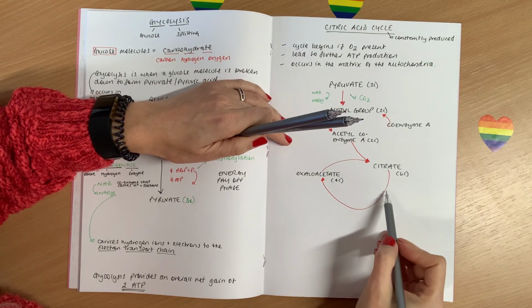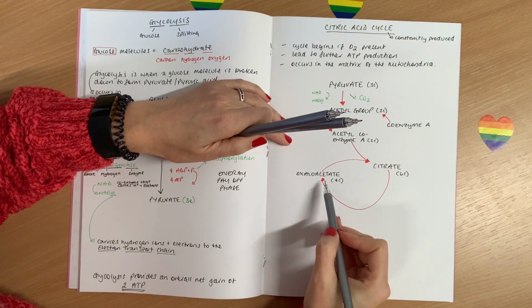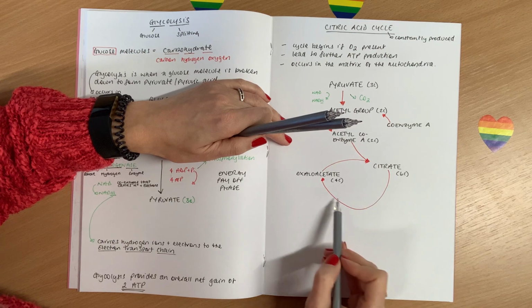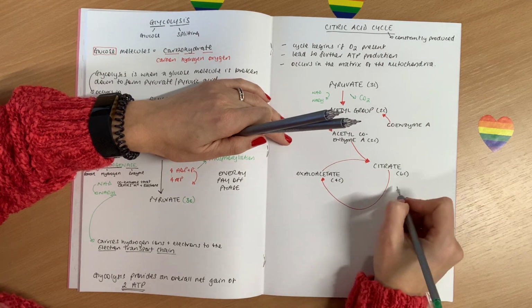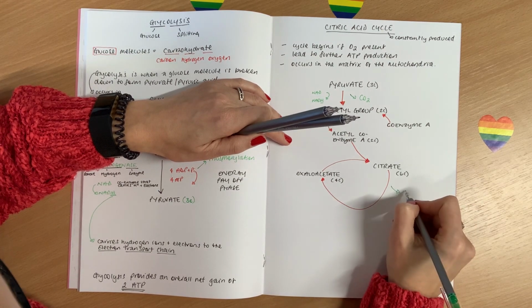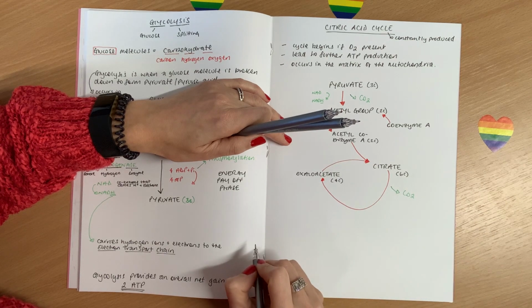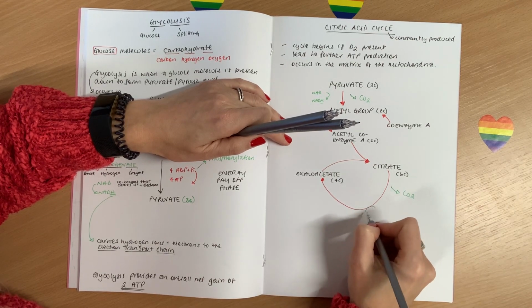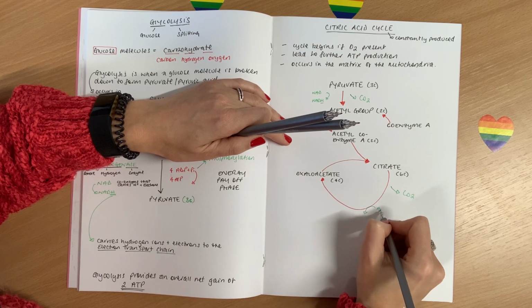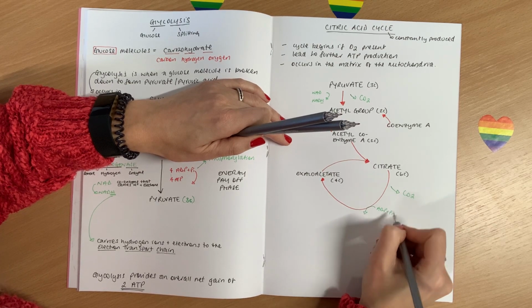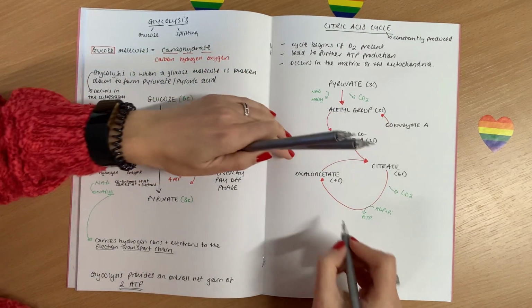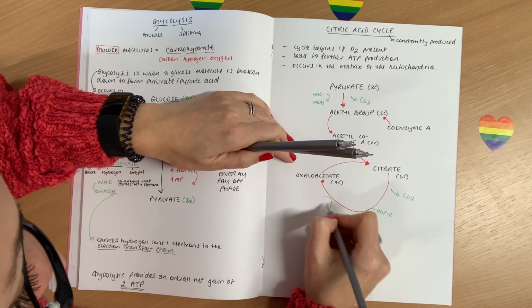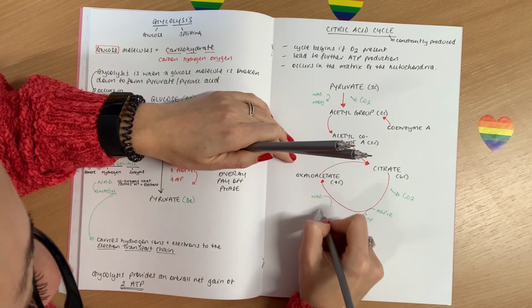So again, there are different steps here, okay, but we know that if this is a 6-carbon and it is changed to a 4-carbon, then that means there's going to be a release of CO2, okay. We also know there's approximately 2 ATP also produced during the citric acid cycle, okay, and we know that there are further hydrogen ions released, okay.